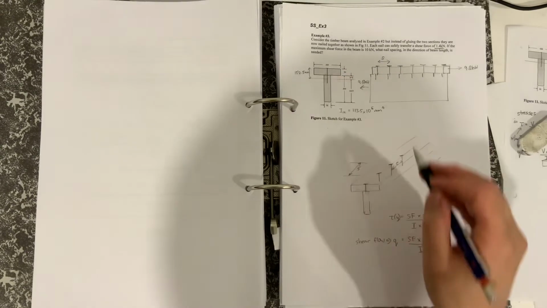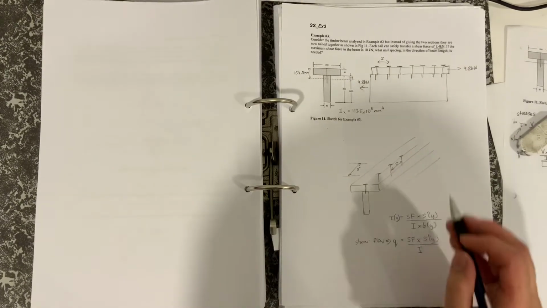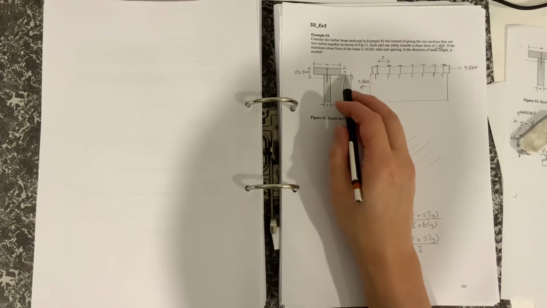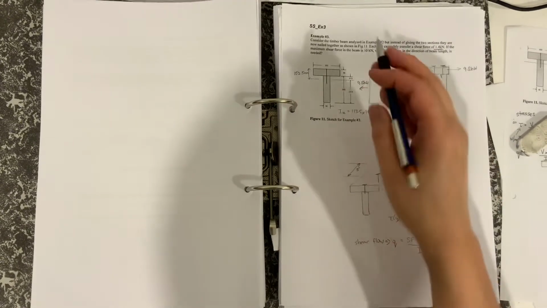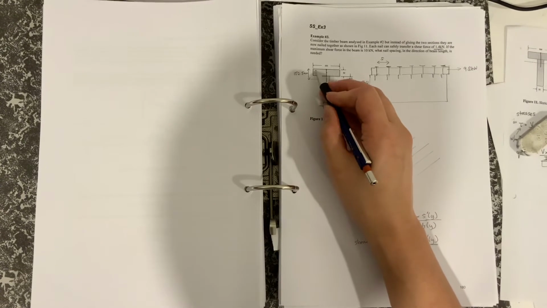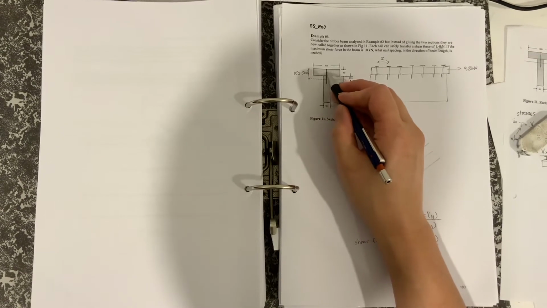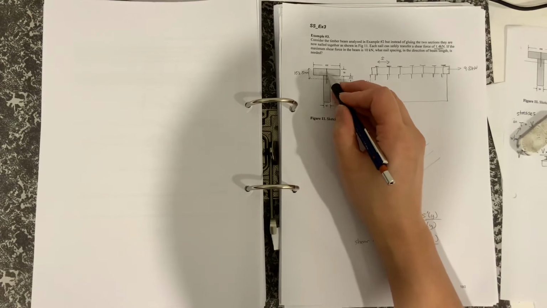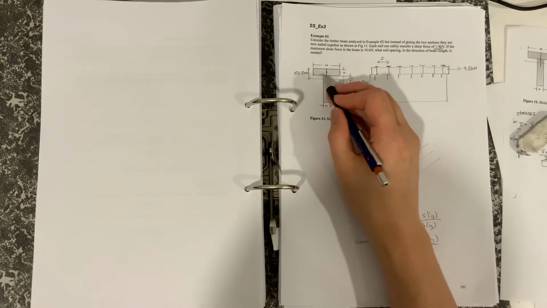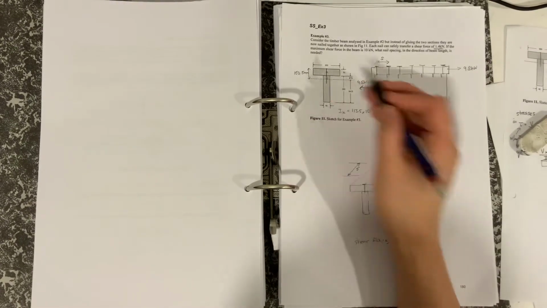So we would want to know what S-y is. S-y is nothing more than 200 times 50 multiplied by the distance from the centroid of that shape to the neutral axis, so nothing more than the area of that shape multiplied by that distance.